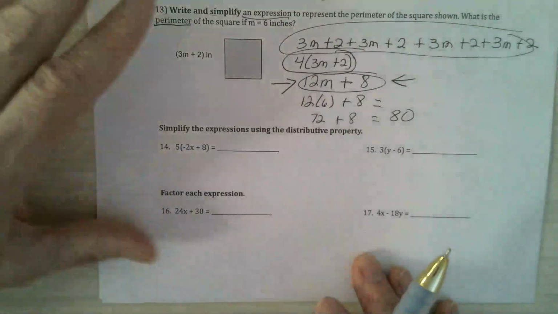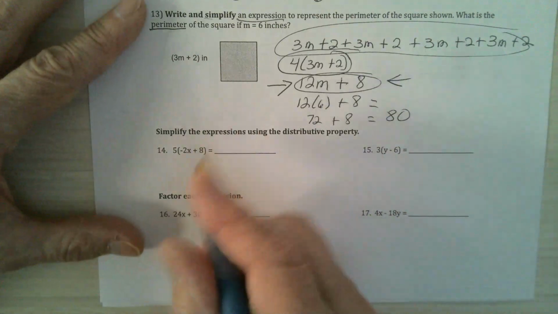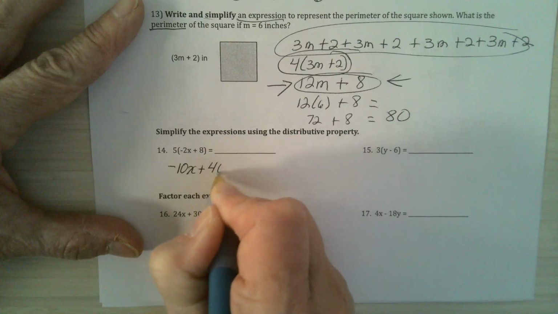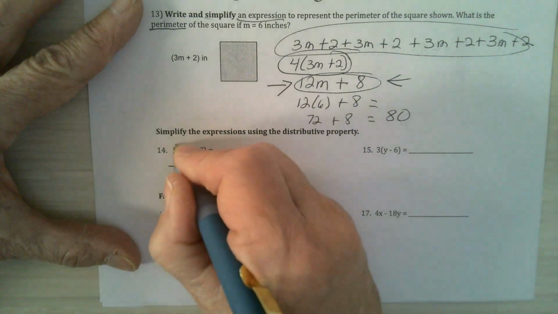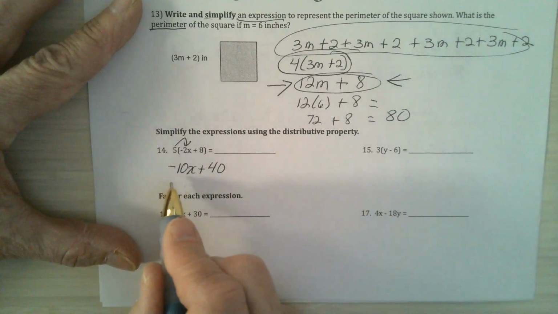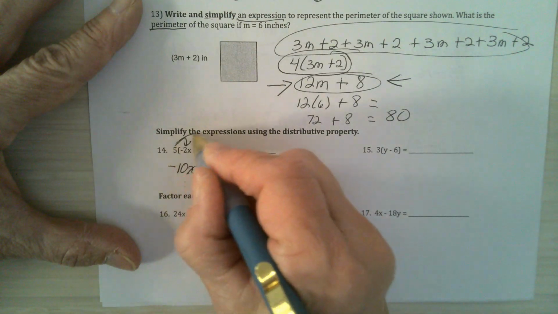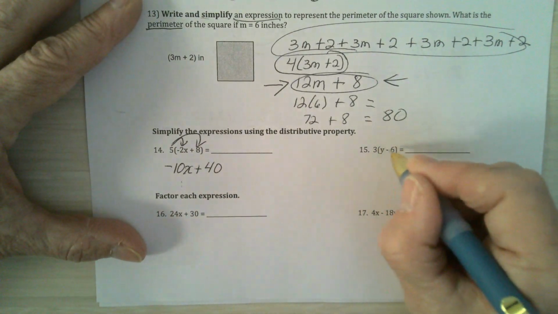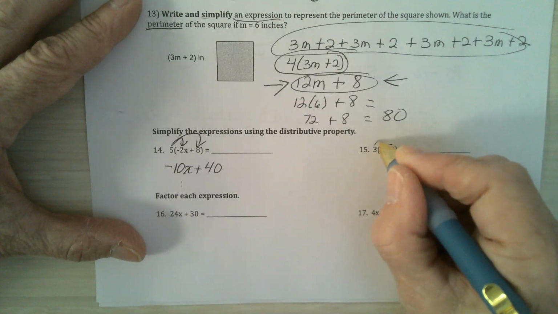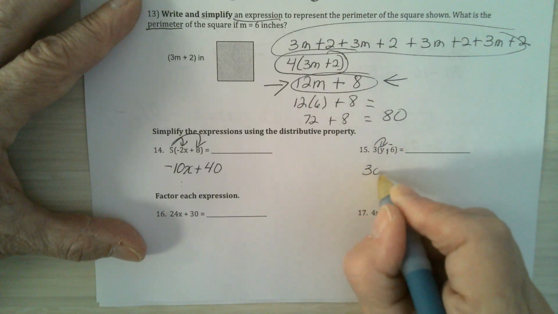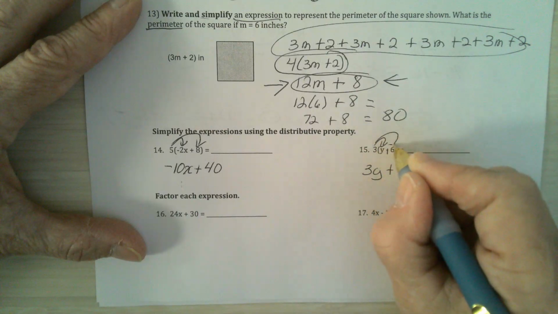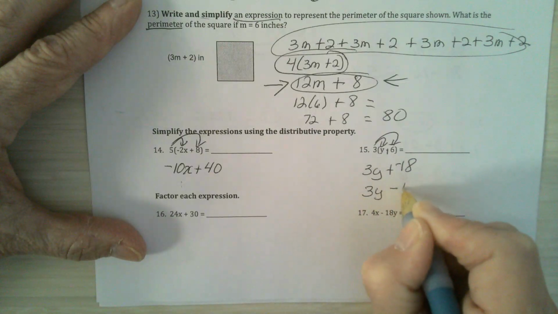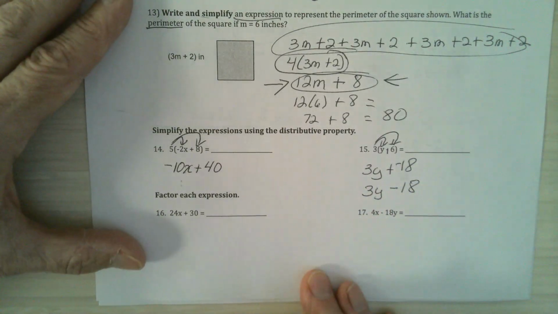Then we have the problems down here. Any questions? Again, use your arrows. 5 times negative 2x is negative 10x. 5 times 8 is 40. In this one, add the opposite. 3 times y is 3y. 3 times negative 6 is negative 18, which would be 3y minus 18.